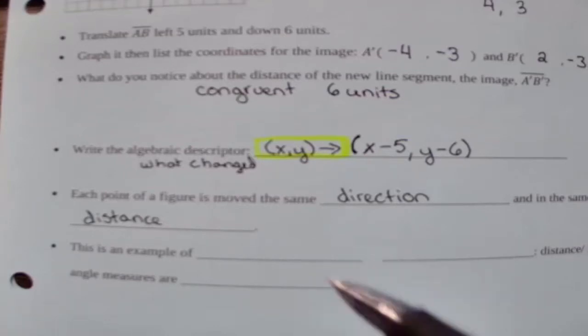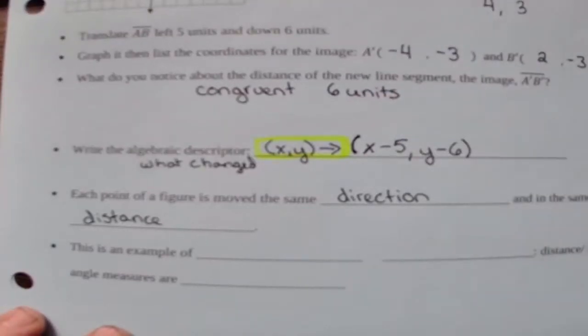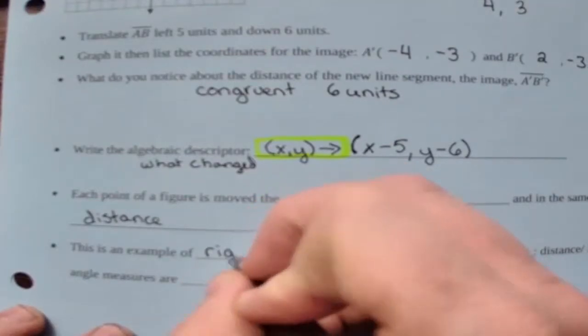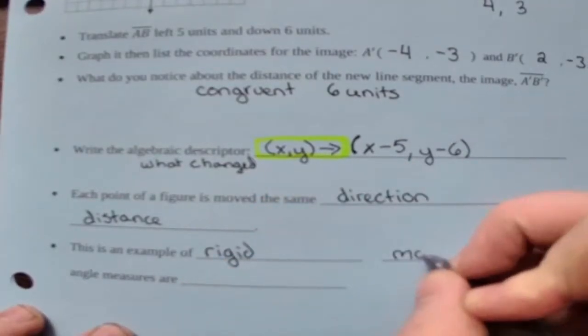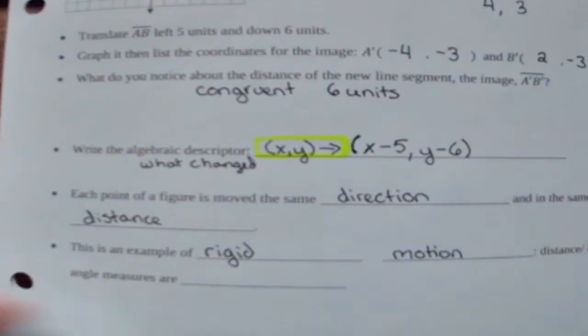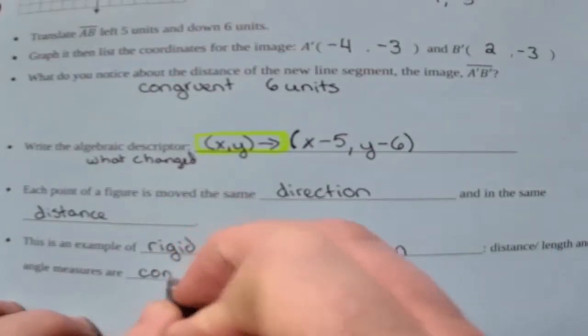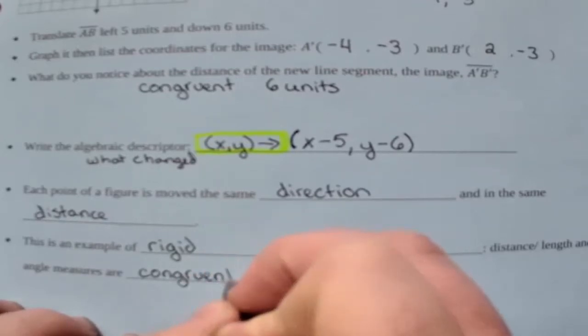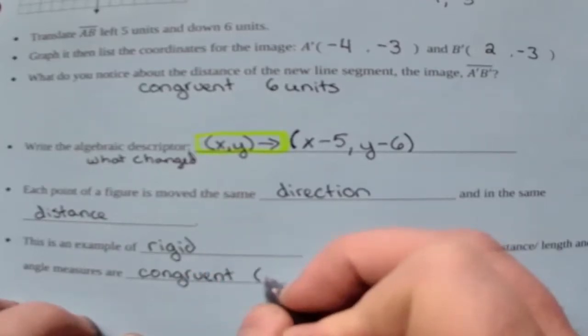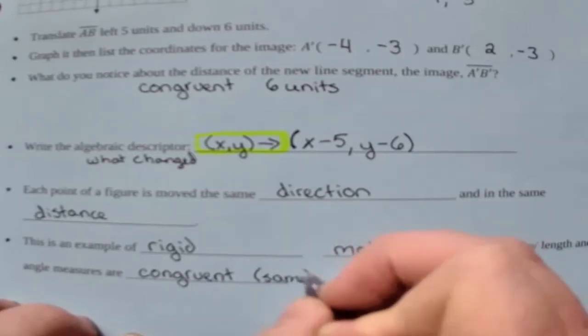So since the size did not change like we said up here, this would be an example of a rigid motion. So anytime you see the size does not change, you need to start thinking that, oh, that's a rigid motion. You're going to want to put that in your memory bank. Now, when it's a rigid motion, the distance, length, and angle measures are congruent, which, if you don't remember, means the same or equal.